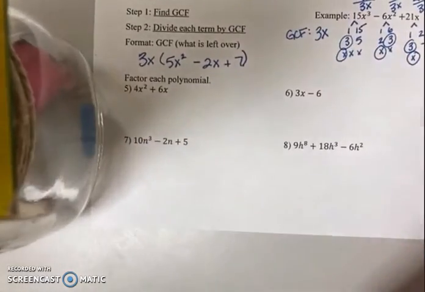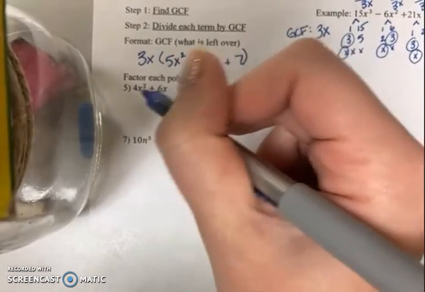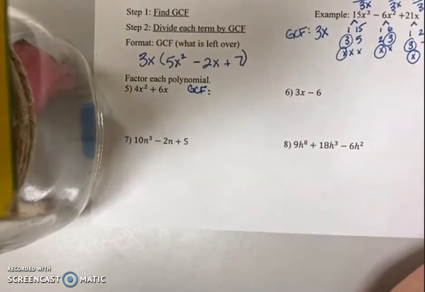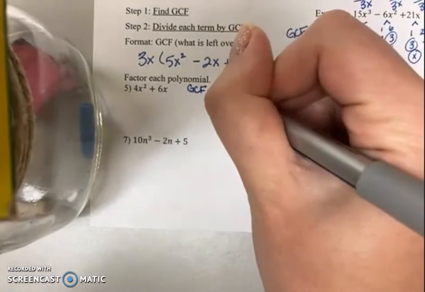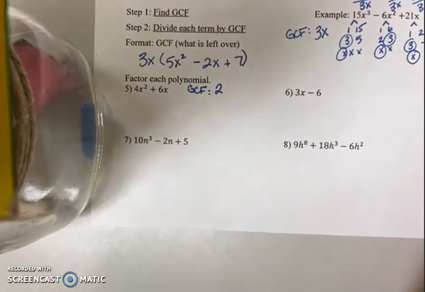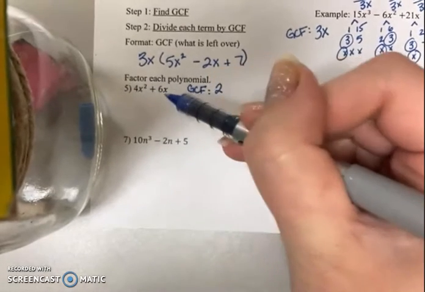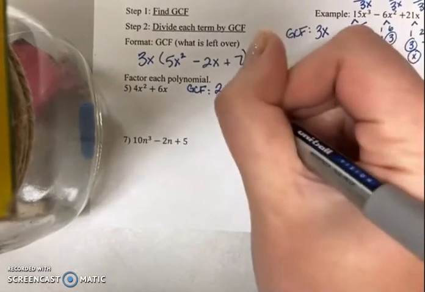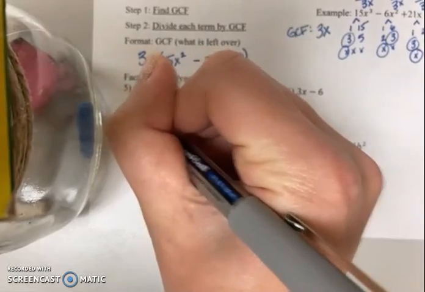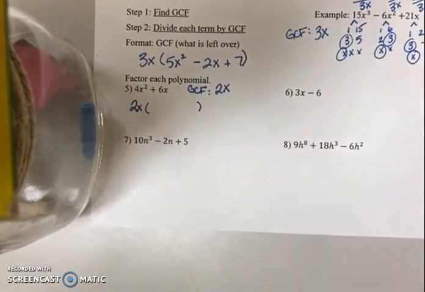Okay, number 5. If I'm looking here, my GCF, starting with the 4 and the 6, those are both divisible by 1 and 2. 2 obviously would be the GCF there. And then when I'm looking at the x's, essentially what we're doing is we can pull out the smallest power if each term has that variable. So x squared and x to the first power, the smallest power would be x to the first power. The GCF is 2x, and then in parentheses I need to put what remains.